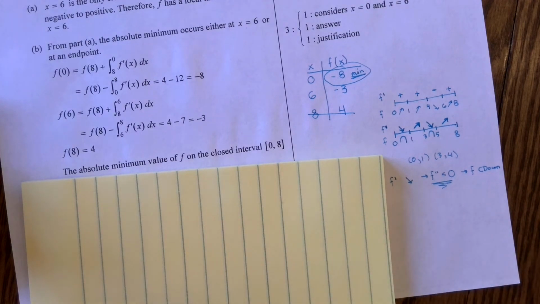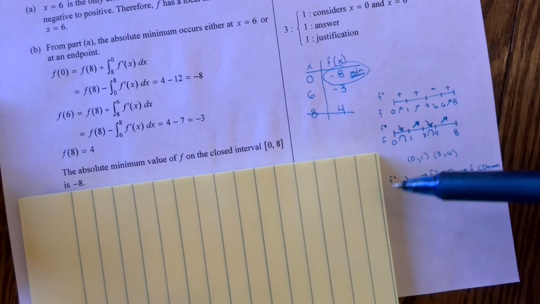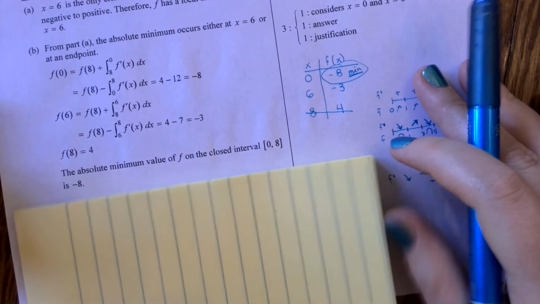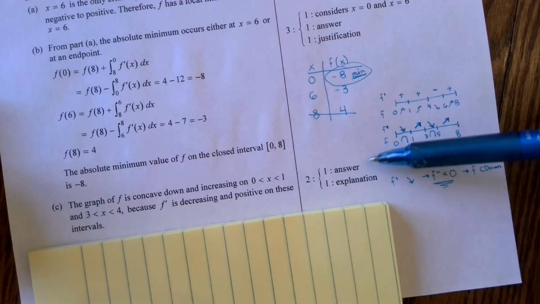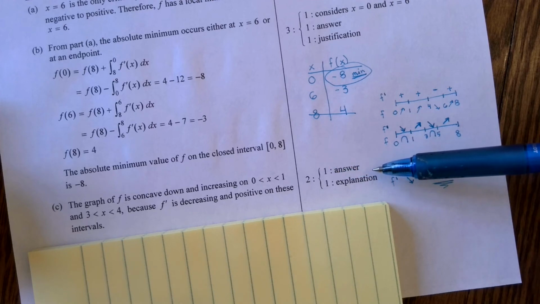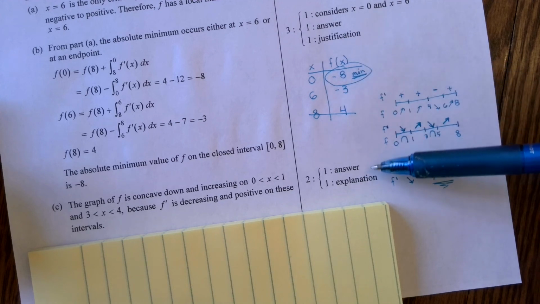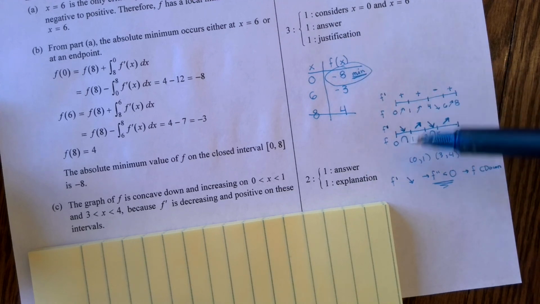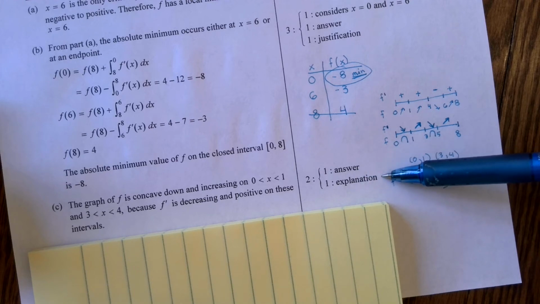It's like a lot of work with sign charts. I mean, you know, until you get the hang of it. But you still have to put it in a sentence to get the points here. So after all of that, the answer is worth a point this time. That's nice. It's because it took us a little more thinking to get here, obviously, than on part A. Part A was kind of quick with the sign chart. This was a bit more work, and then we had to compare two sign charts. So they are giving you a point for the answer and then a point for the explanation.